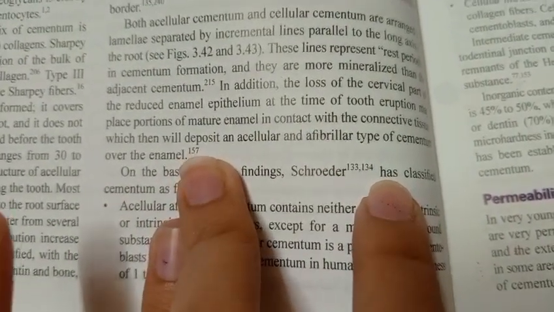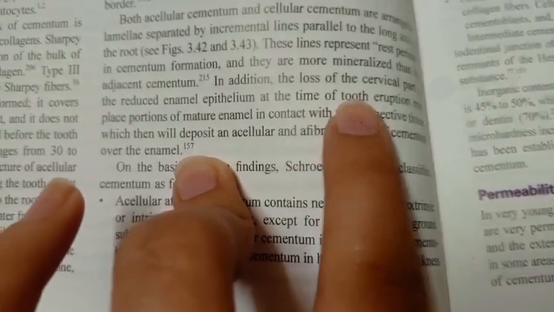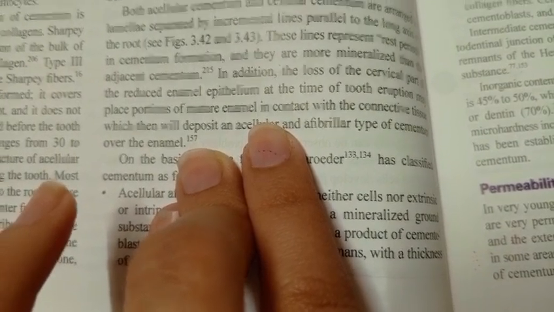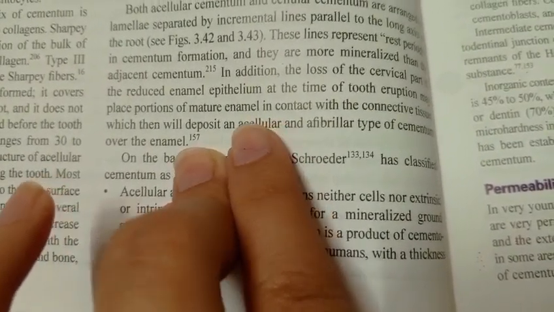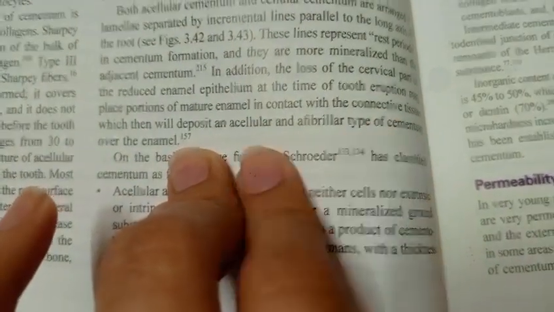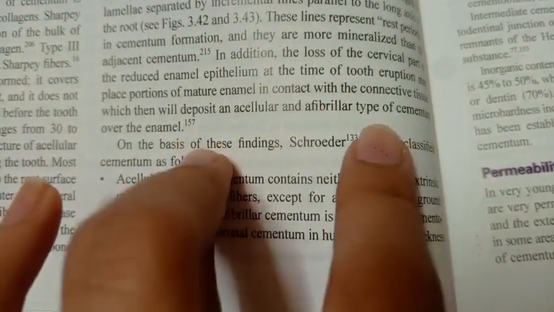So at the time of eruption, at the cervical portion the reduced enamel epithelium is lost, due to which the mature enamel comes in contact with the connective tissue, and acellular afibrillar cementum may be deposited.